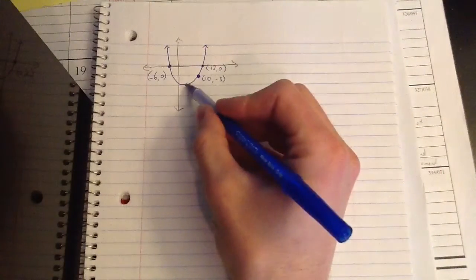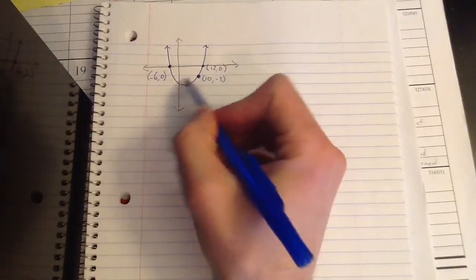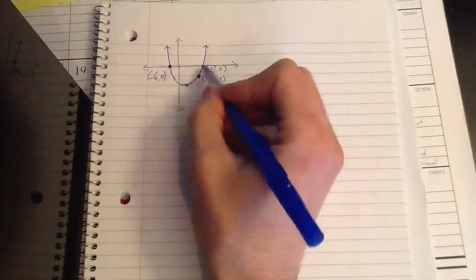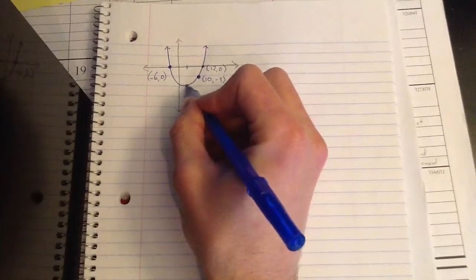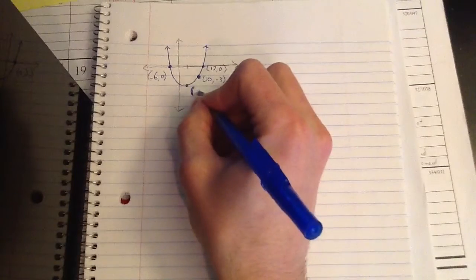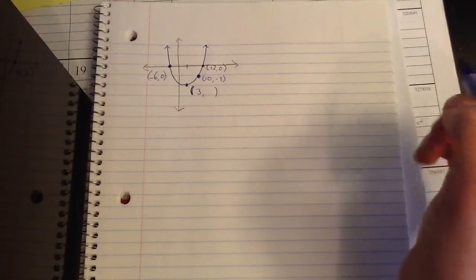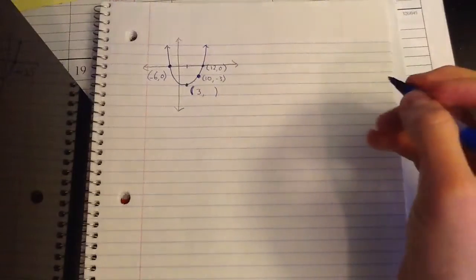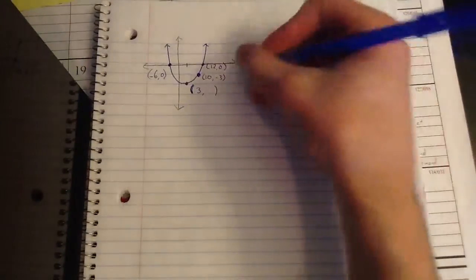We did not know the vertex, although we figured out that since a parabola is symmetric, halfway between these x-intercepts, that x value right here would be the x-coordinate of the vertex, which we found was 3, and we didn't know what the y was. We couldn't figure out what y was, at least with the information given right off the bat. So we started brainstorming some ideas, and we came up with this strategy.